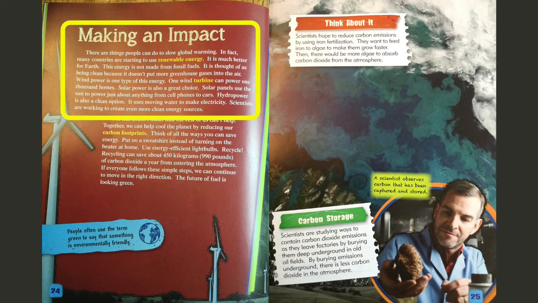Making an impact. There are things people can do to slow global warming. In fact, many countries are starting to use renewable energy. It is much better for Earth. This energy is not made from fossil fuels. It is thought of as being clean because it does not put out more greenhouse gases into the air. Wind power is one type of this energy.